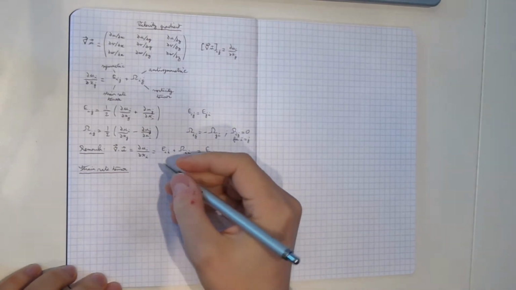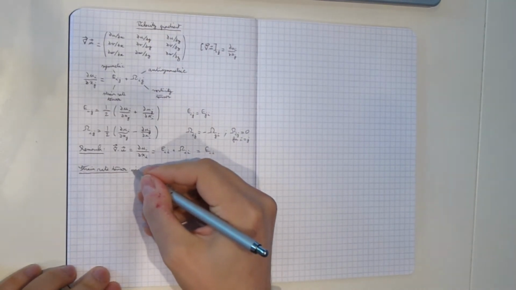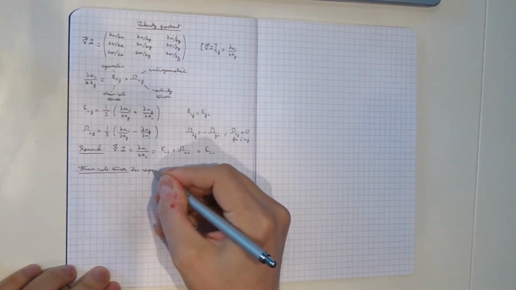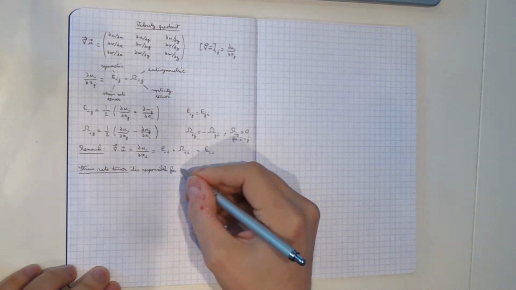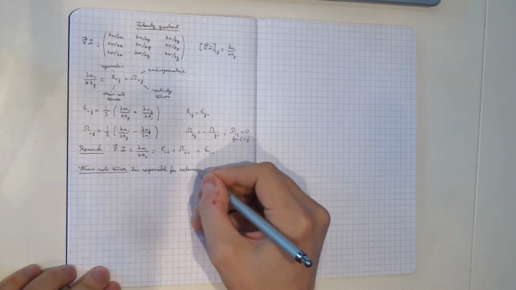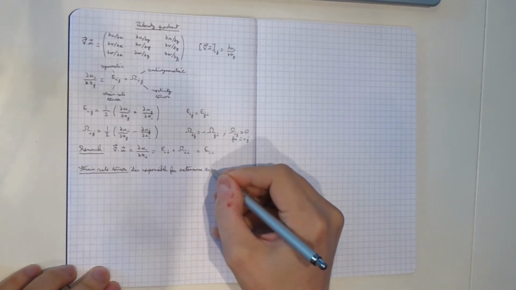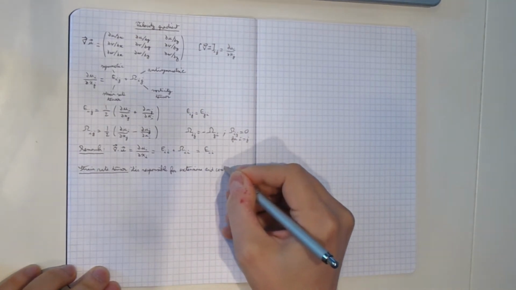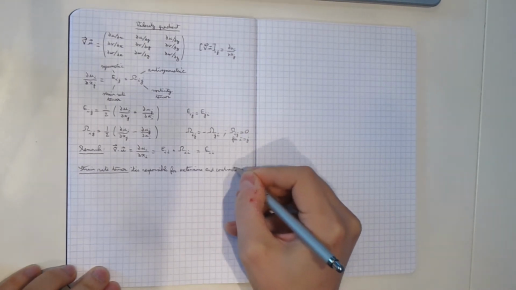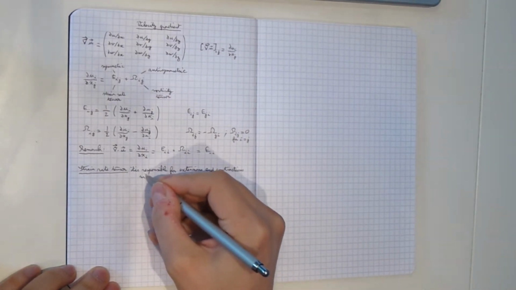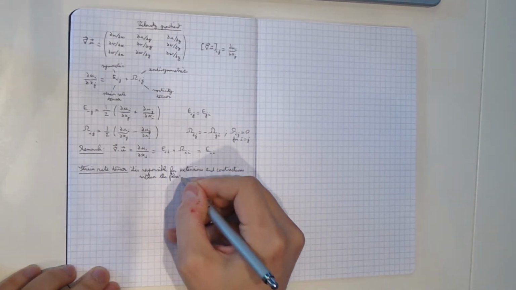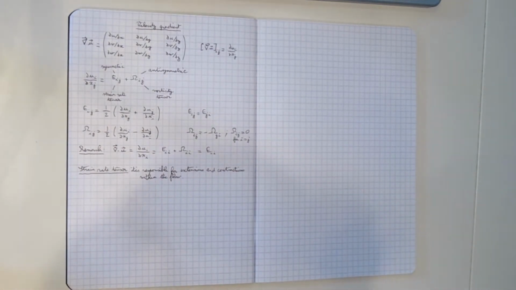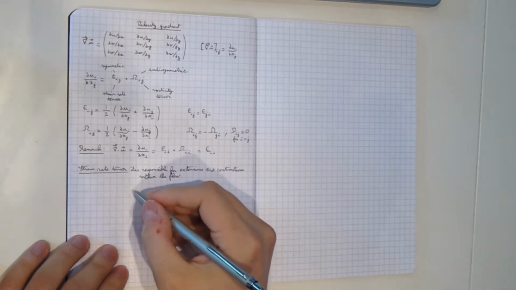So the strain rate tensor is responsible for extension and contractions within the flow. And so if we want to convince ourselves of this, we can take an example.